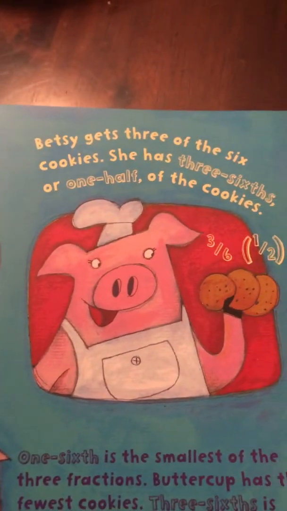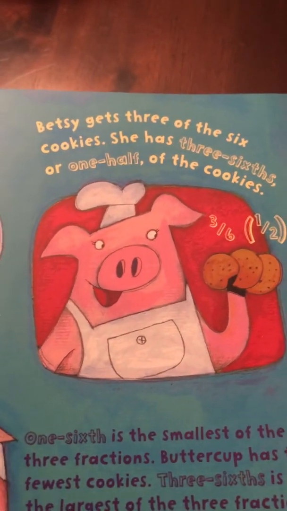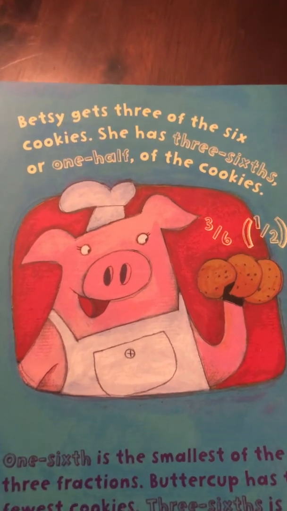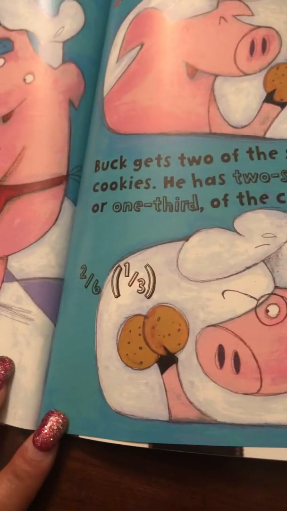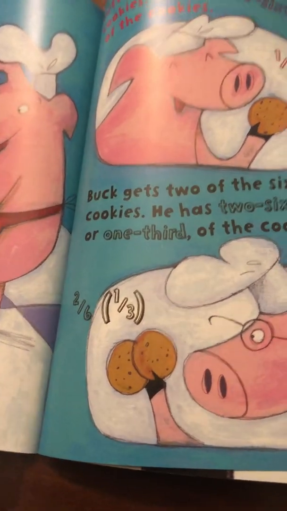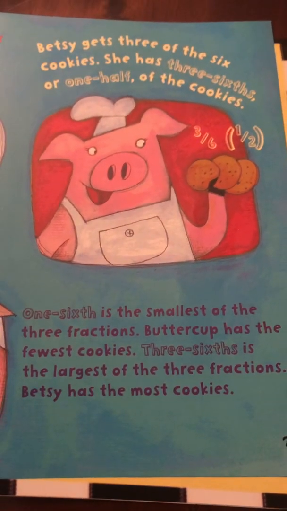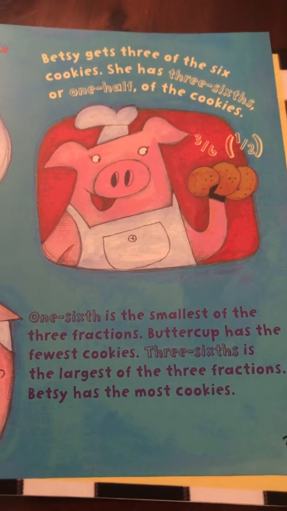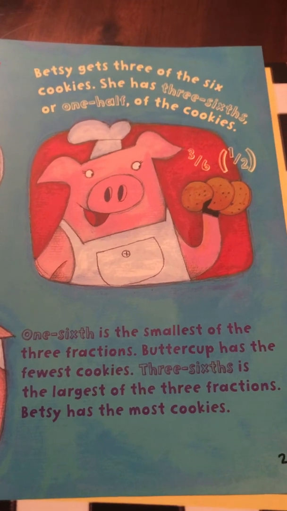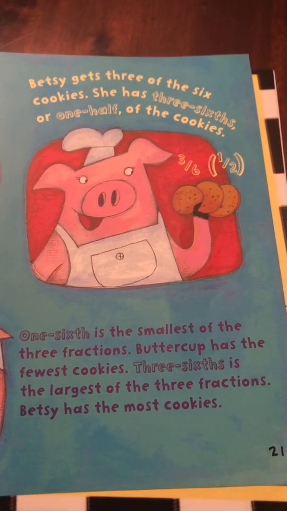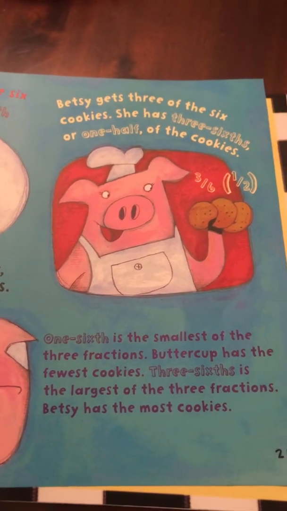Betsy gets 3 of the 6 cookies. She has 3/6, or 1/2 of the cookies. 3/6 and 1/2 is equivalent. 1/3 and 2/6 is equivalent. 1/6 is the smallest of the 3 fractions. Buttercup has the fewest cookies. 3/6 is the largest of the 3 fractions. Betsy has the most cookies.